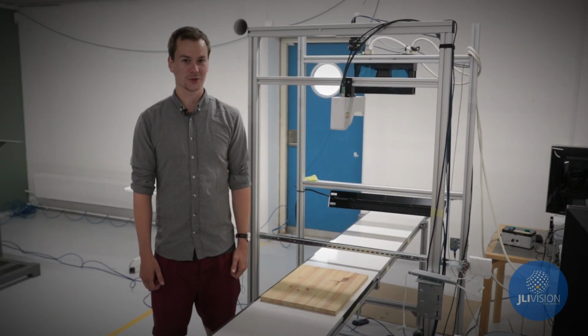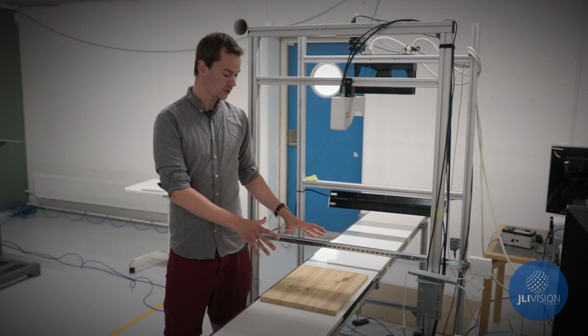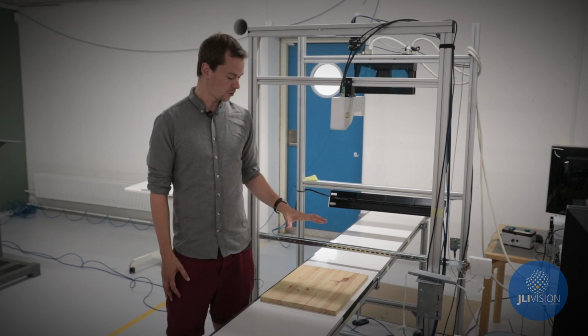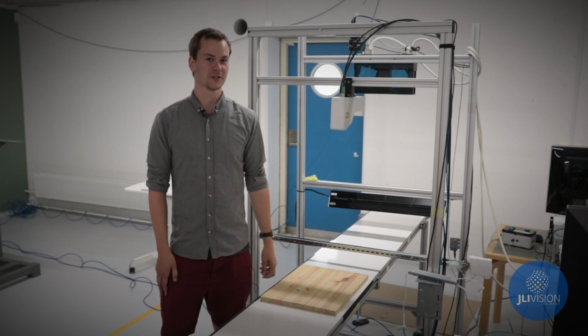So if you want a more accurate image of something like a wooden board, you can use the 3D sensor to get all the contours and bumps and holes, which you wouldn't be able to do in 2D.